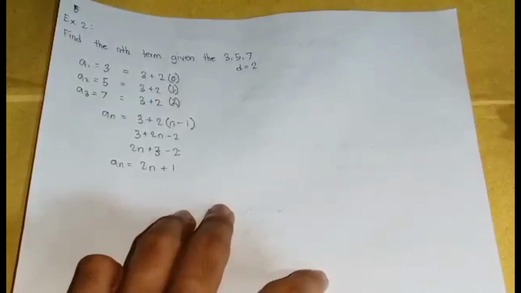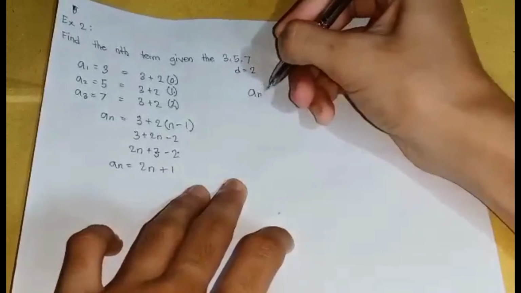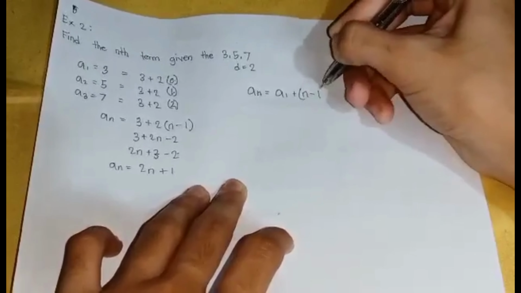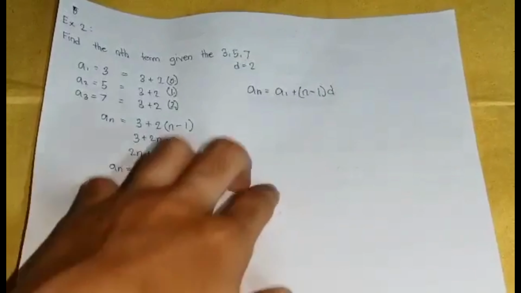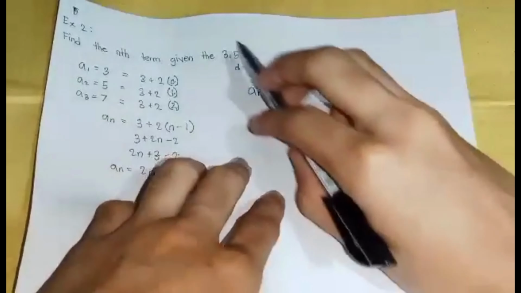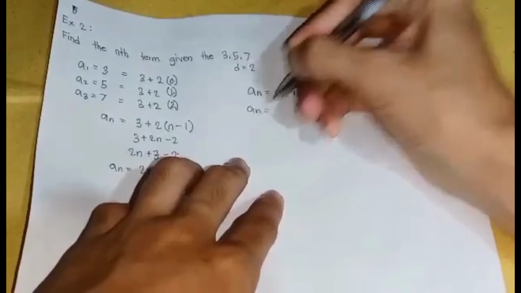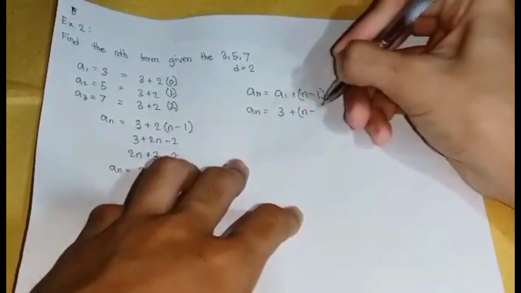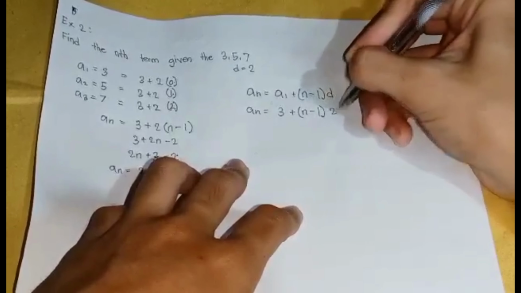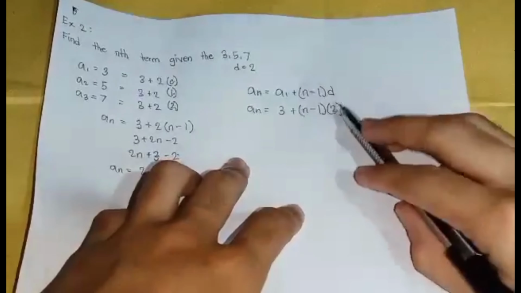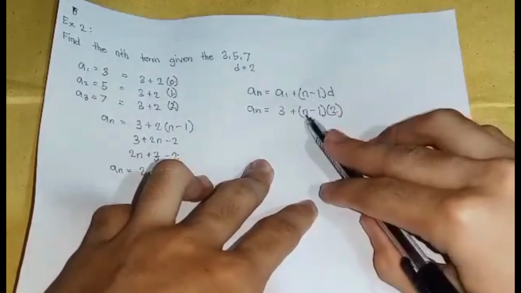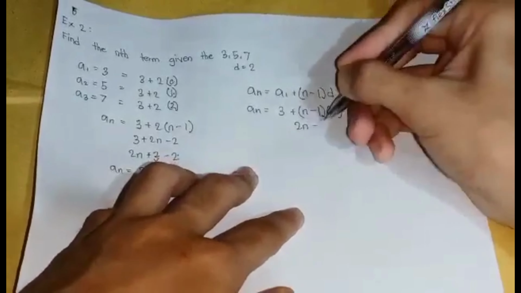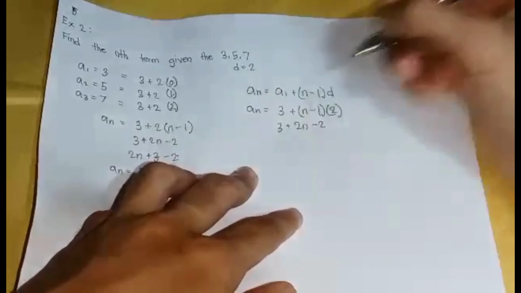And try naman natin gamitin ang formula. Ang formula is a sub n is equal to a sub 1 plus quantity n minus 1 and common difference. So, ang a sub 1 dyan is 3. A sub n is equal to 3 plus n minus 1 and common difference is 2. So, first, pag multiply natin sila, 2 times n is 2n and 2 times negative 1, negative 2 plus 3, bring down.